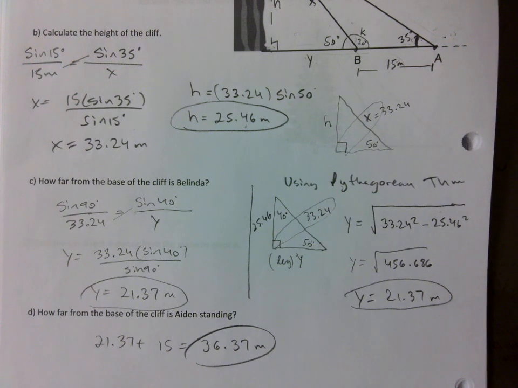Okay. Any other questions before I continue? 58? Let's do 58.